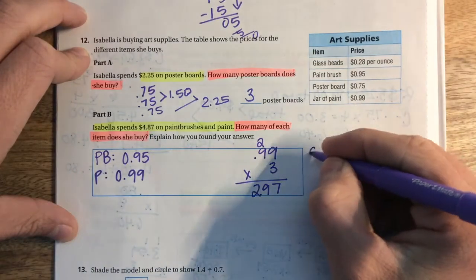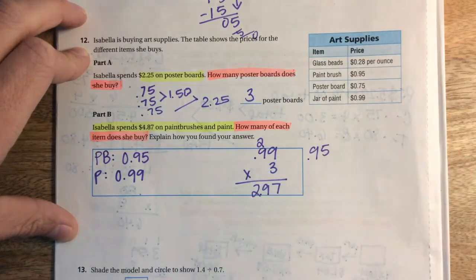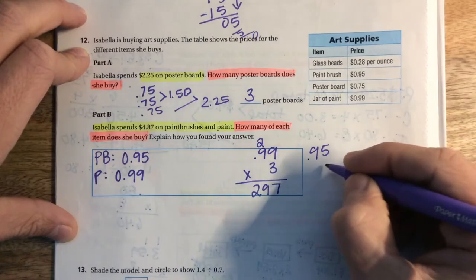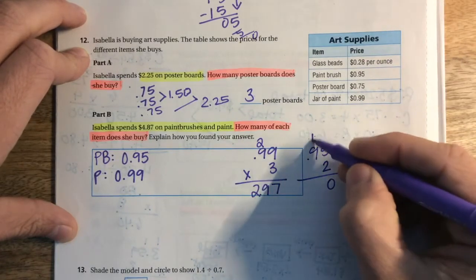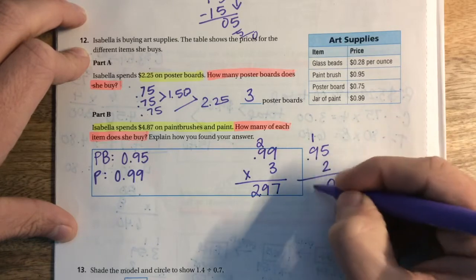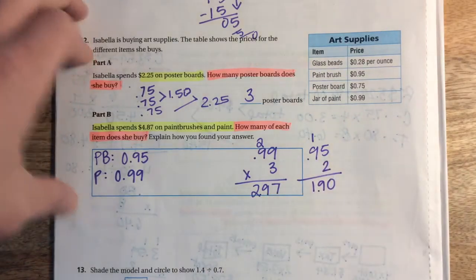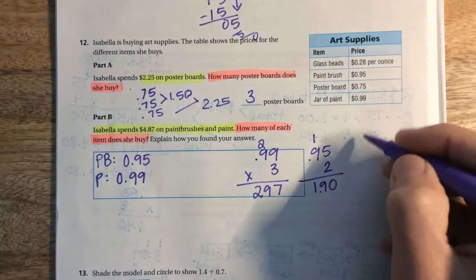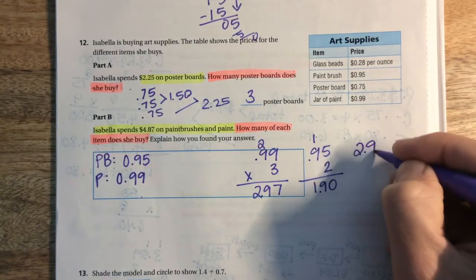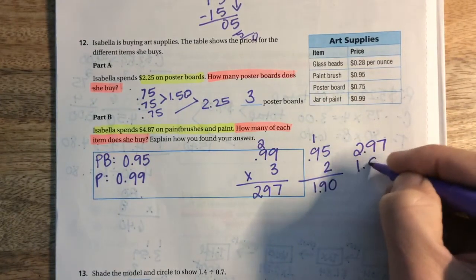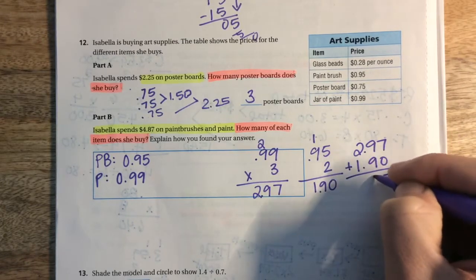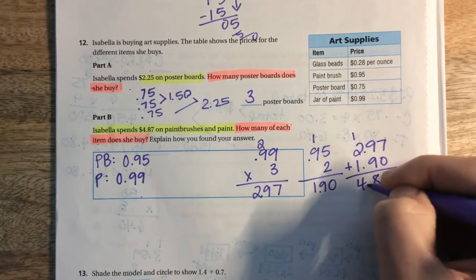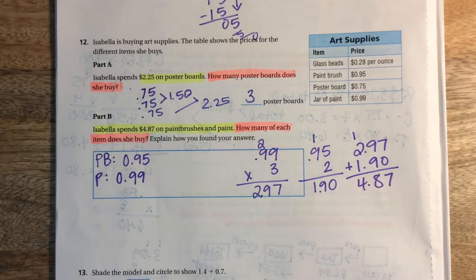So maybe let's see if I bought 2 paintbrushes. 95 times 2: 9 times 2 is 18, so 190. Let's see if I add those together, what do we get? 7, 18, 487. That was a lucky guess.